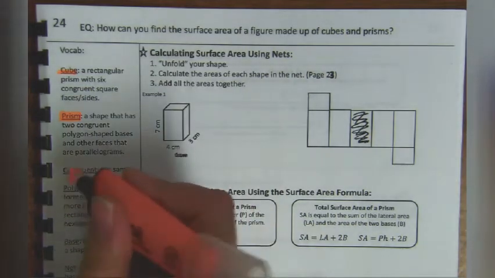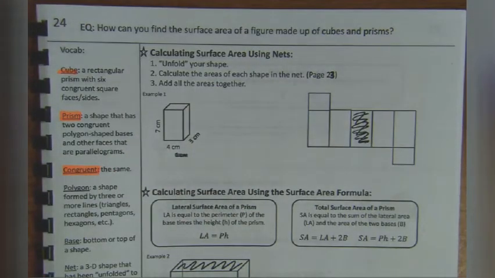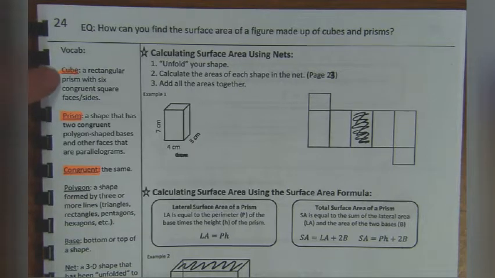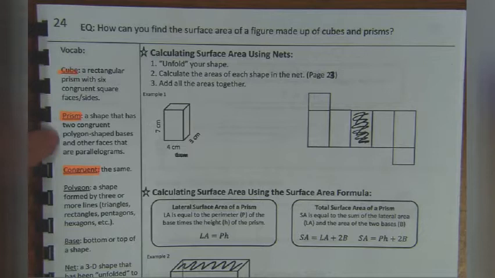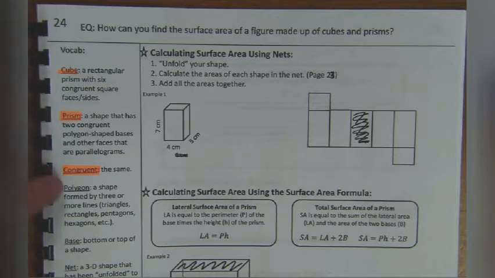Third vocab term here is actually a review of a term we've had in the past. Just want to make sure you guys remember. Congruent just means the same. So up here when it said prism, prism is just a 3D shape made up of rectangles and parallelograms. And congruent just means the same. So that kind of helps us understand the definition of cube.